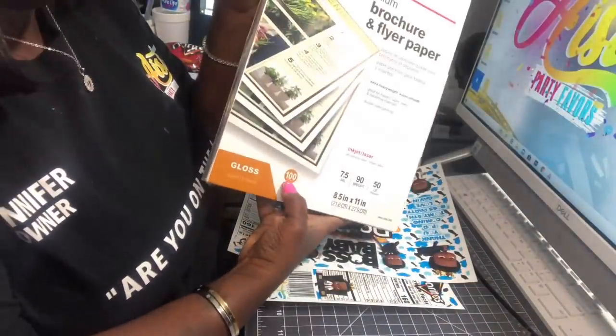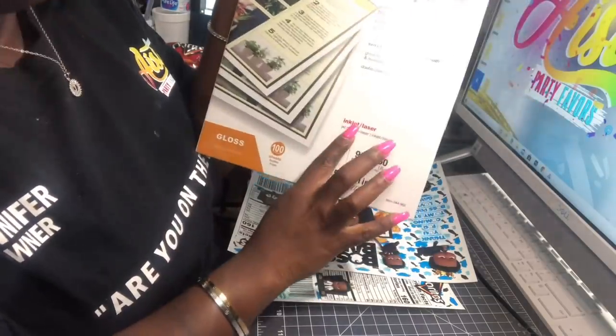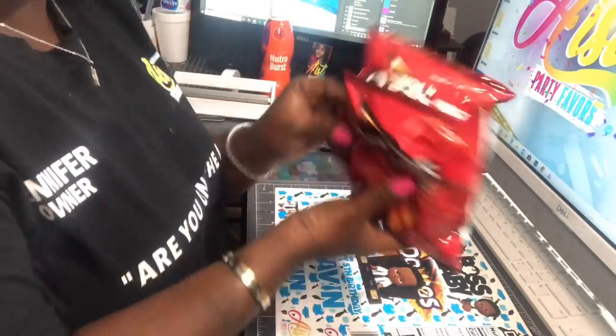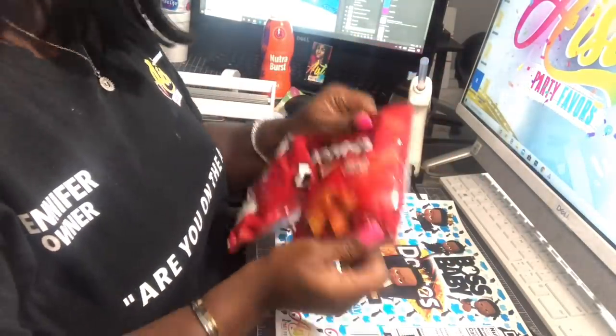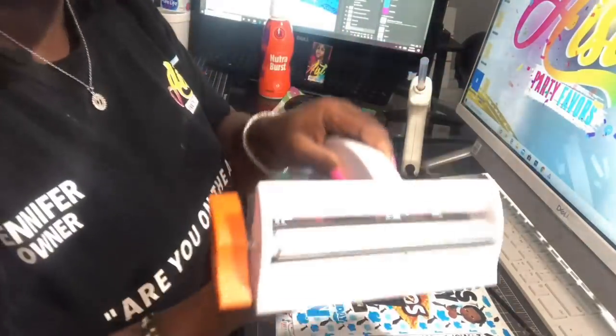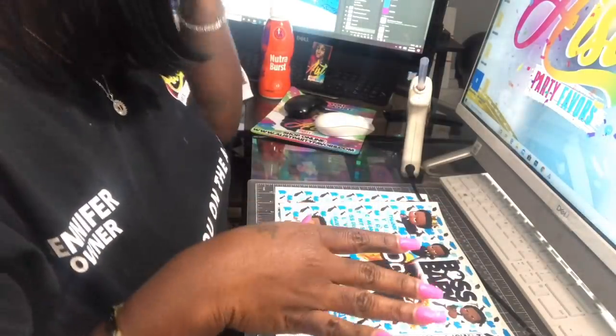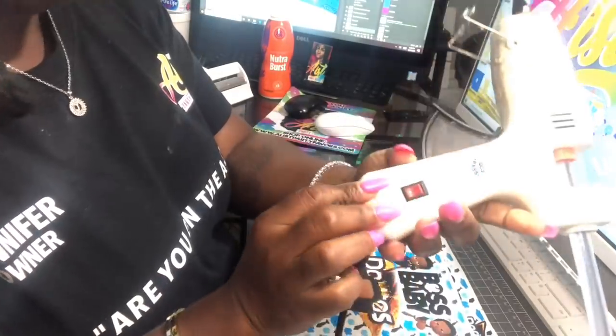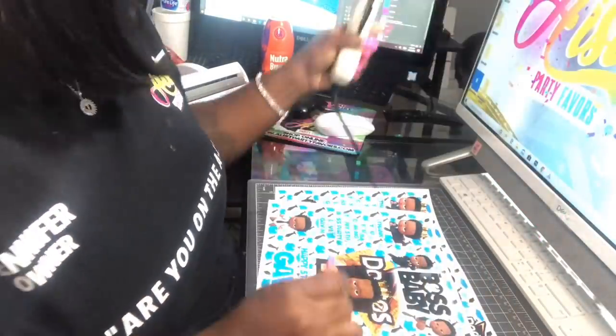This is what I use to print. It comes with 100 sheets, and this is the glossy, and it's good for inkjet and laser, okay? So here we have 2 Dorito chip bags, and this is what we're going to use. We have a paper crimper, and if you guys have been watching me on Instagram, you know that I always use a hot glue gun. It's very hot right now. It's at 100 watts, okay?